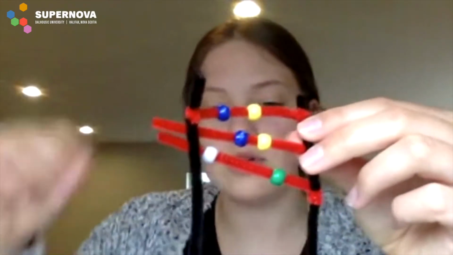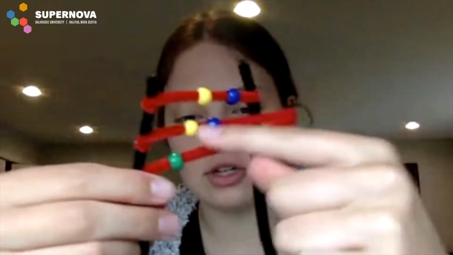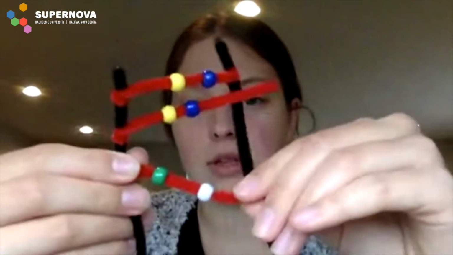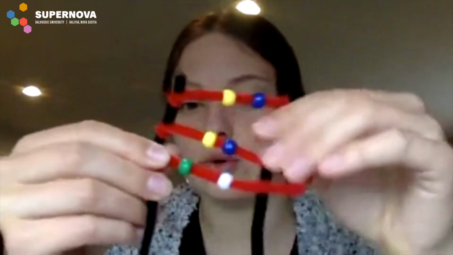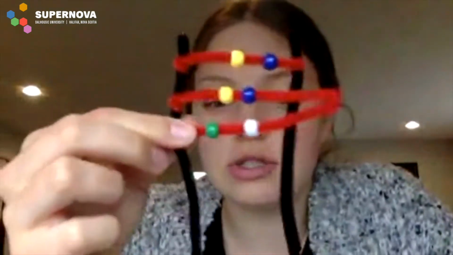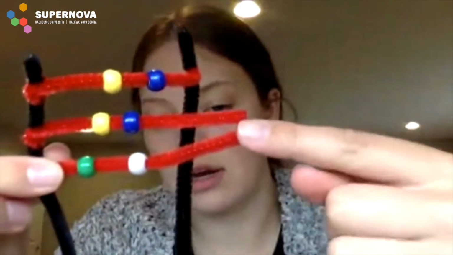So there's a third one, and what you guys will probably notice, you can see here, is they're starting to go up and they're going on an angle, and that is because the pipe cleaners like to do whatever they want to do, I guess I should say. So they like to kind of stick up in all different directions, but don't worry about it right now. You can see this one's kind of going up there.